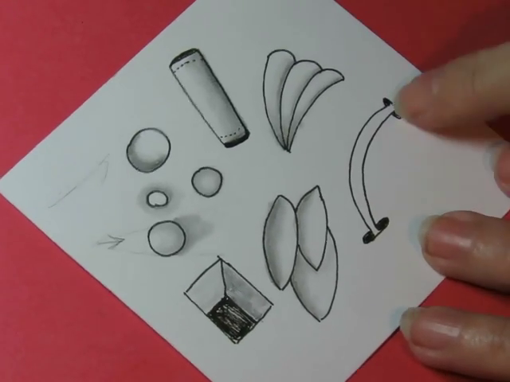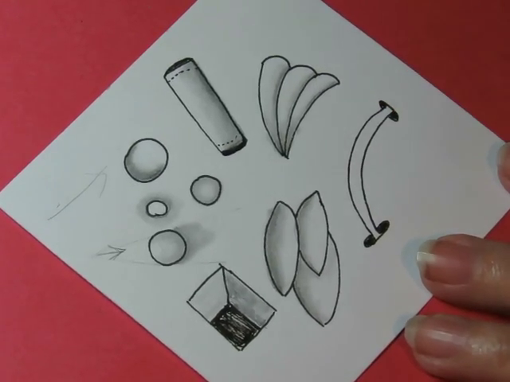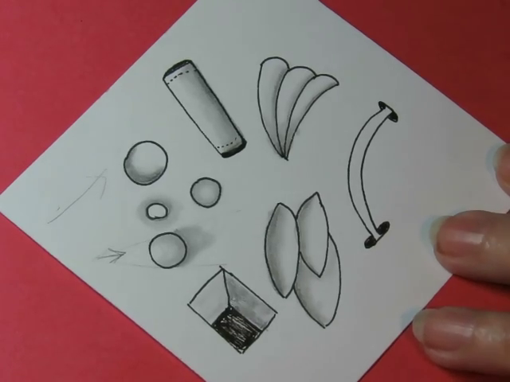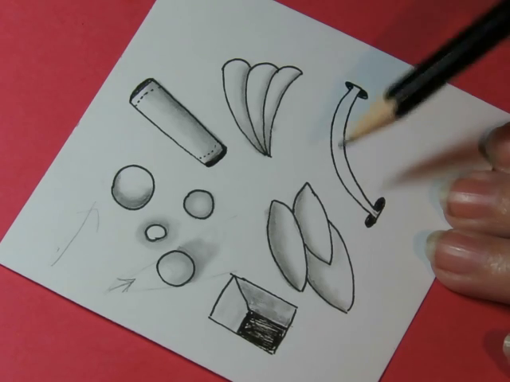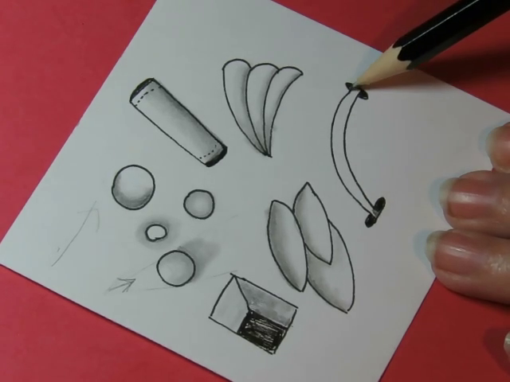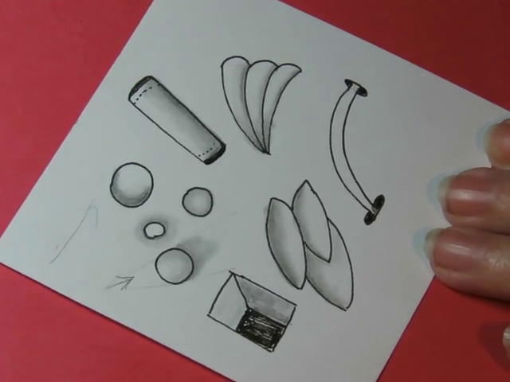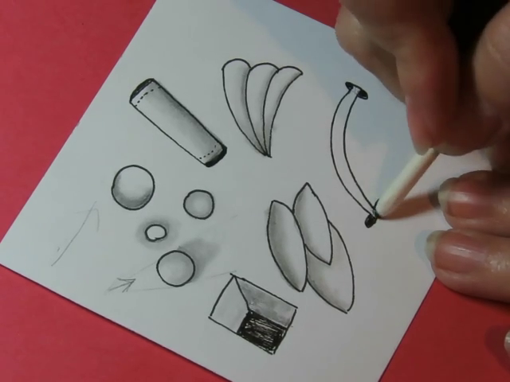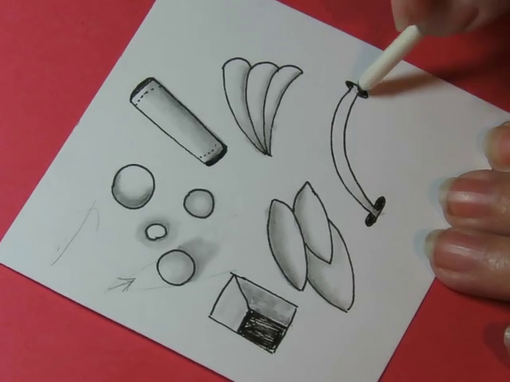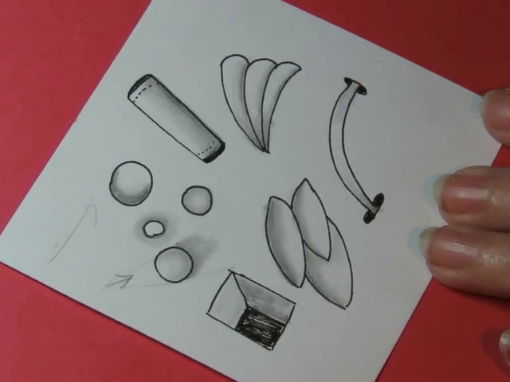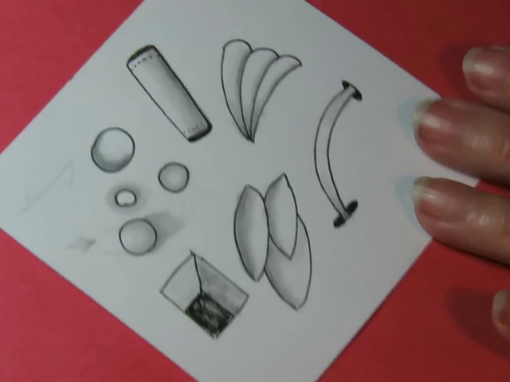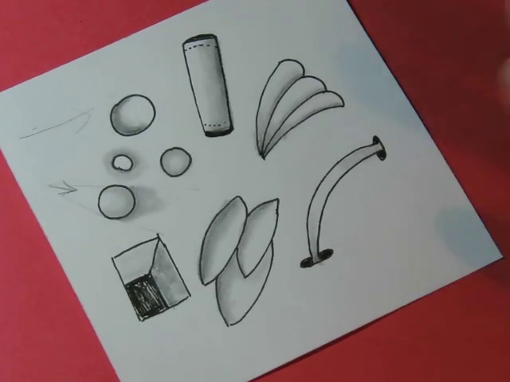Here I did a bit of lace. You could shade this with a little bit of shading where it's going into the hole, to indicate that it's going down into that hole, right? Just a little bit, it doesn't need much to give you that feeling.